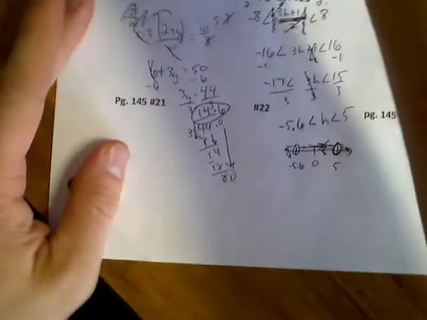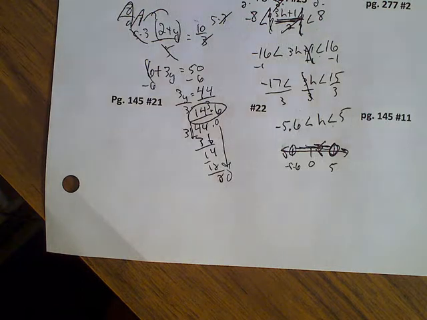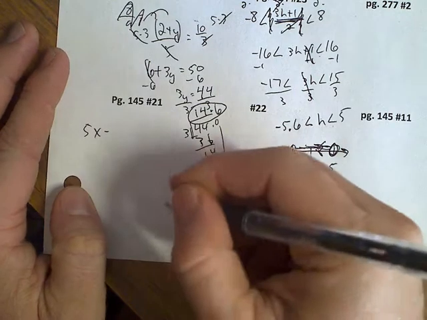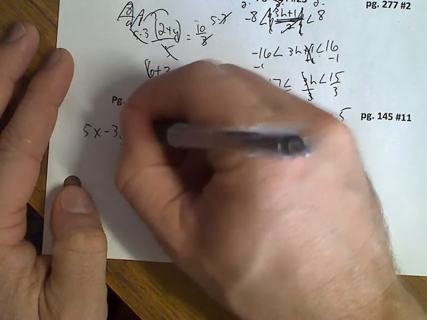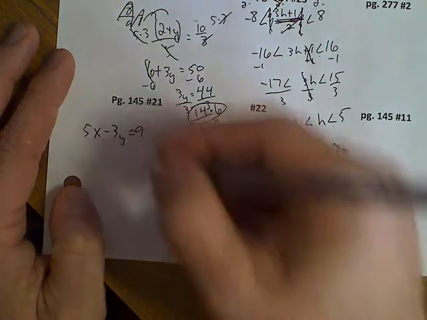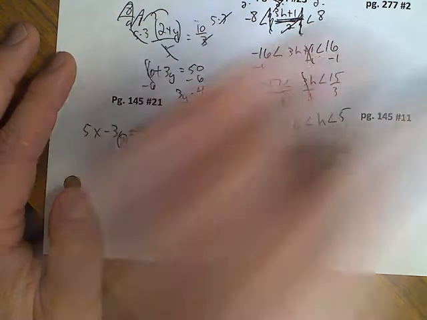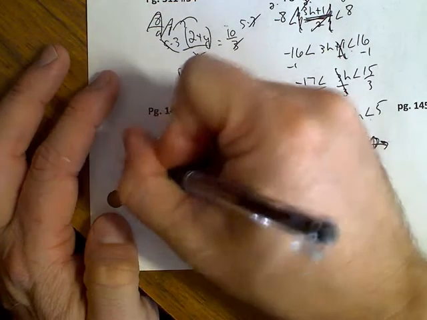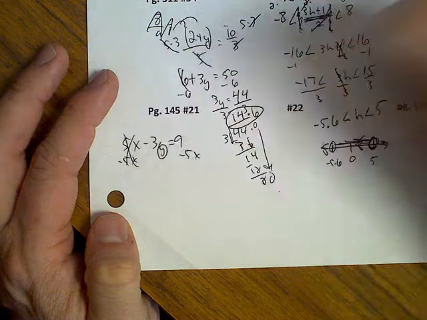Page 145, 21. They give me 5x minus 3y equals 9, and they say solve for y. So if I need to solve for y, I got to get rid of the 5x.